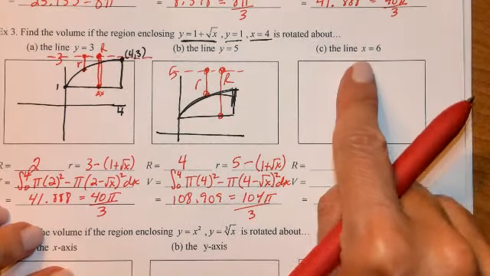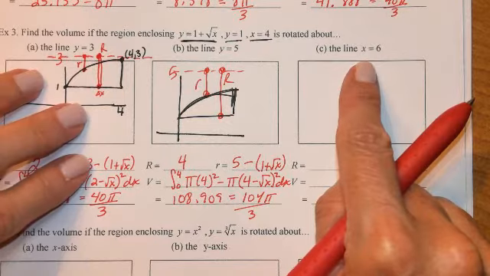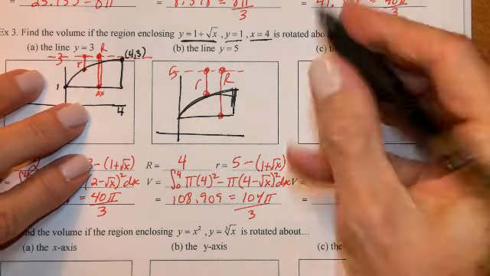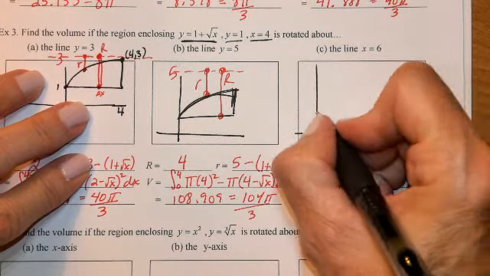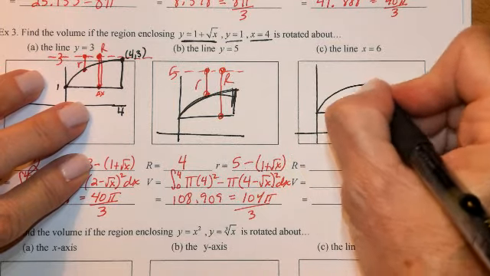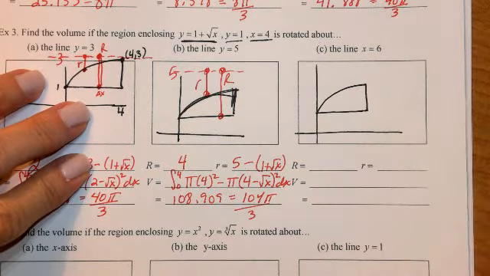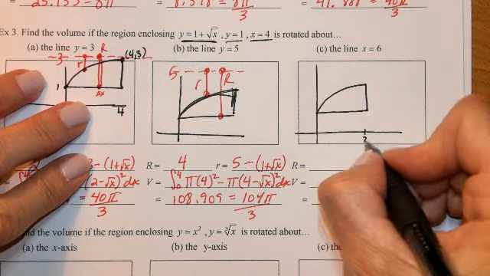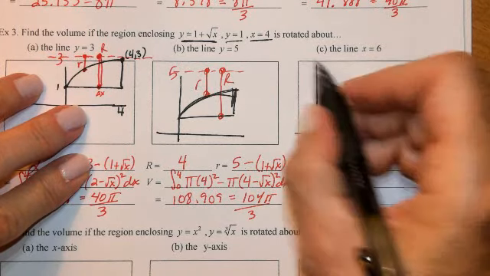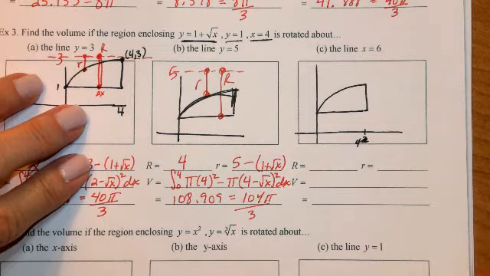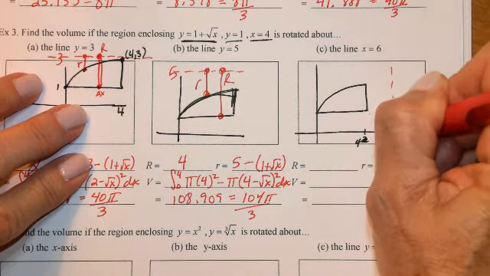What about x equals 6? There's our little region, and this was 4. So x equals 6 will be out here, like that.